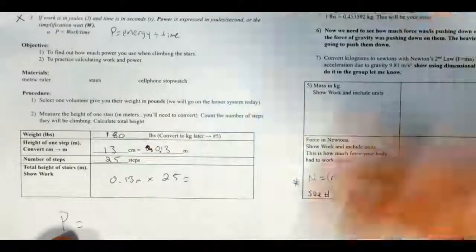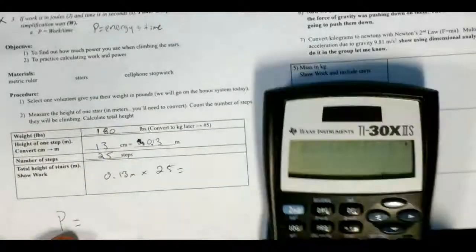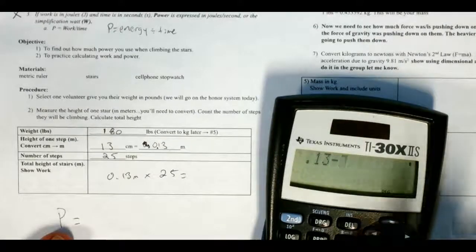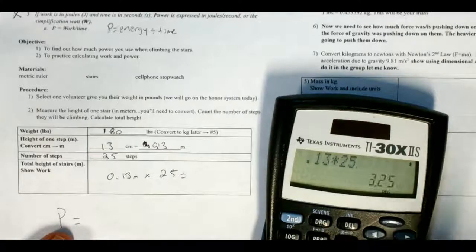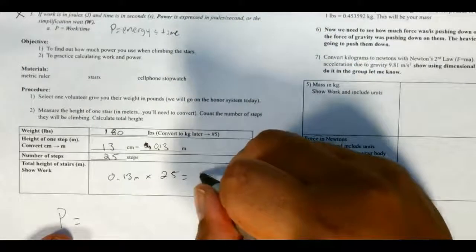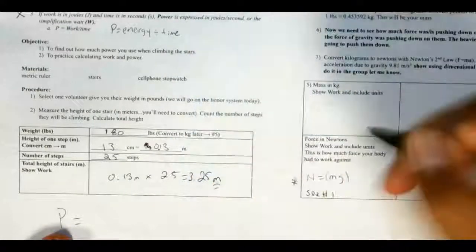So again, if I'm just using my calculator, 0.13 times 25 is going to give me a height of 3.25 meters. Always include your units, please. So that's 3.25 meters. Again, it's going to help later on with dimensional analysis. So when you turn it in, I want to see units.